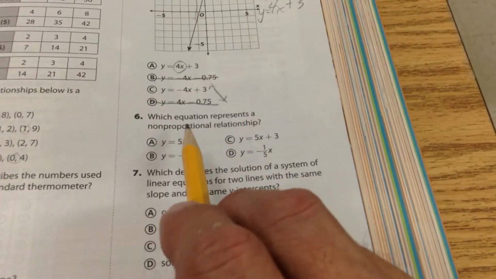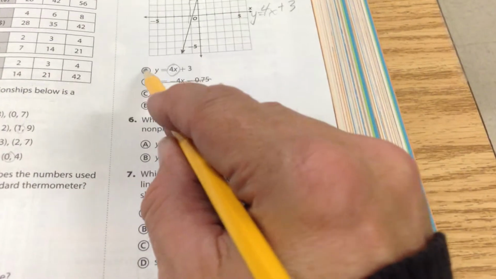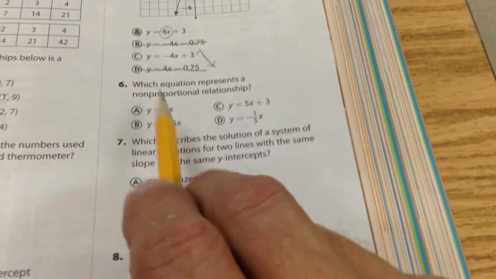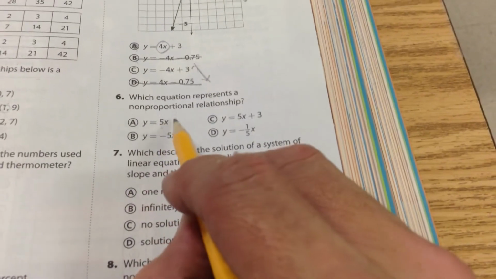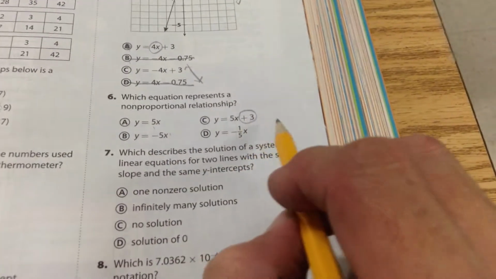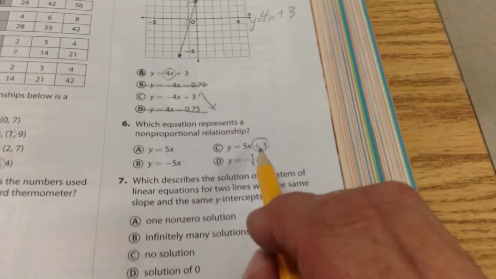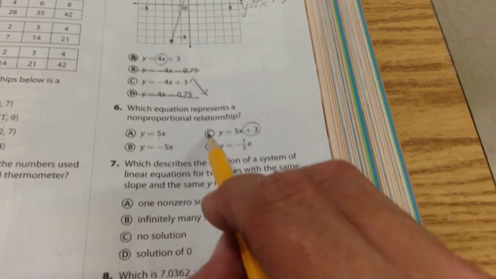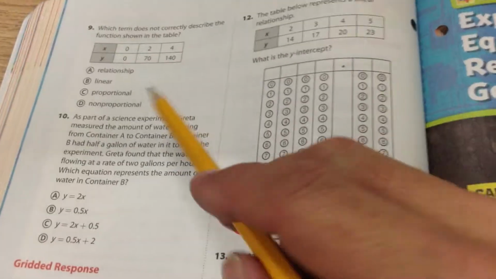Which equation represents a non-proportional? Sorry, I didn't circle that one above there. Which equation represents a non-proportional relationship? Well, this does not have a plus or minus after it. This doesn't have a plus or minus after it. This one does. So that means it would not go through 0, 0. Okay, so that means it's non-proportional. And I think that's probably about it as far as things through here that would help you.